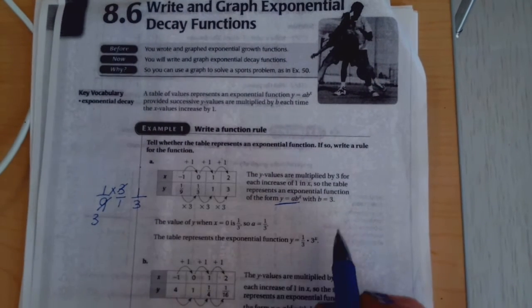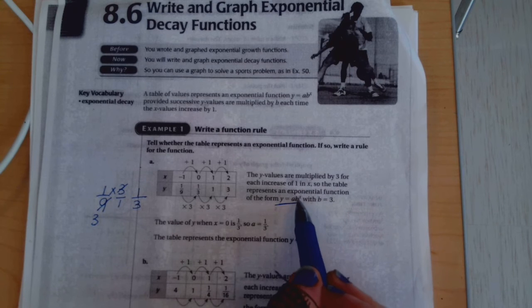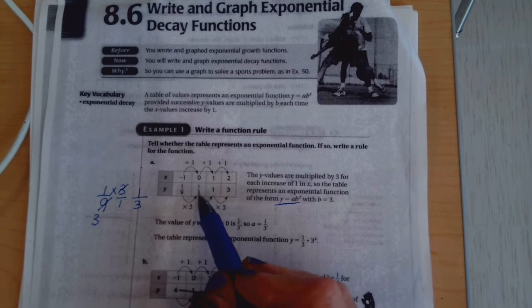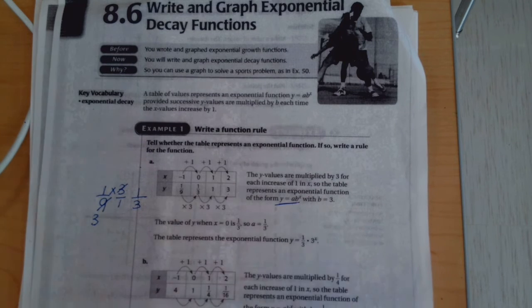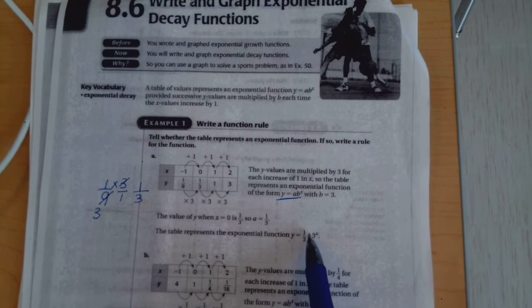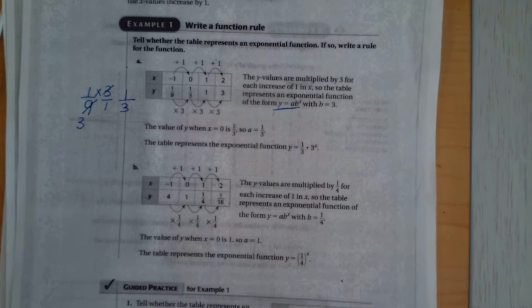So that is the rule. When I mean the rule, that's the rule, times 3. So that is what b is. A is the y-intercept, which is here when x is 0, is 1/3. So we had just learned that on growth. So here, y equals 1/3 times 3 to the x. Okay? So now, let's look at another one.